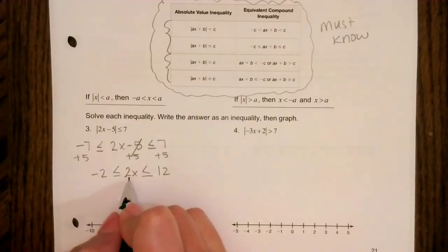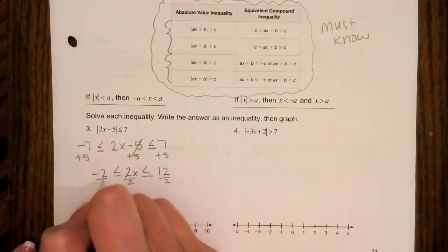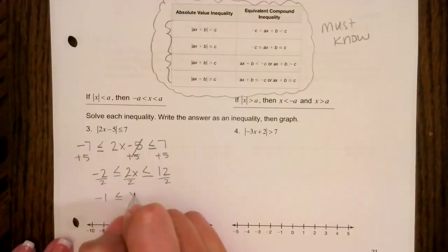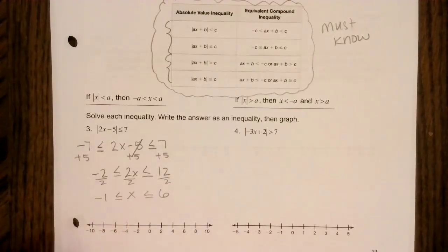And then I have to get rid of the 2. These are being multiplied, so we divide by 2. And so -2 divided by 2 is -1. My x is in the middle, and 12 divided by 2 is 6. So our solutions are all of the values between -1 and 6.